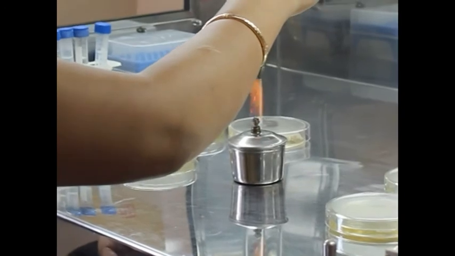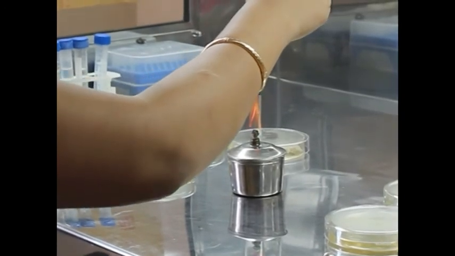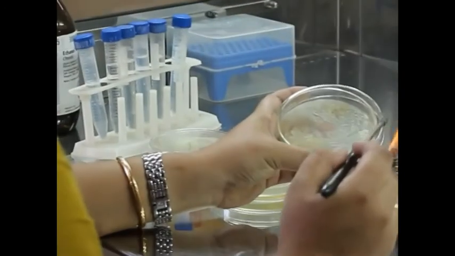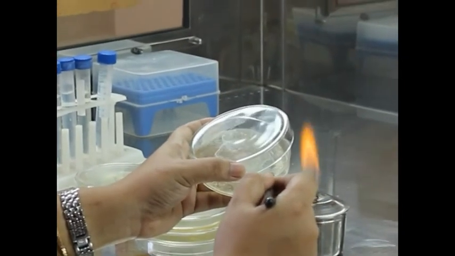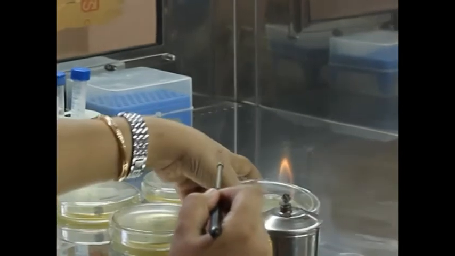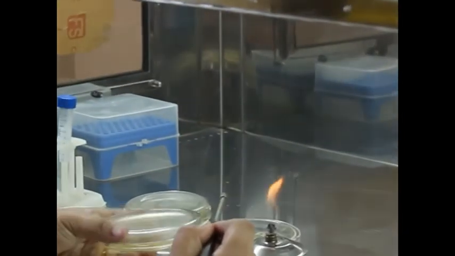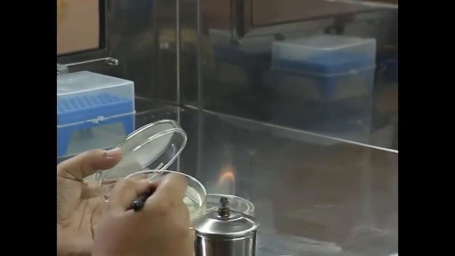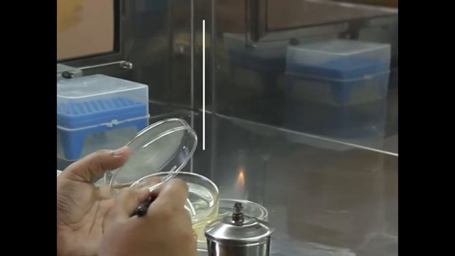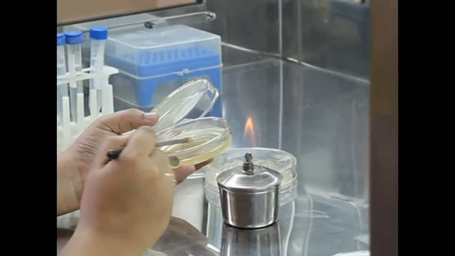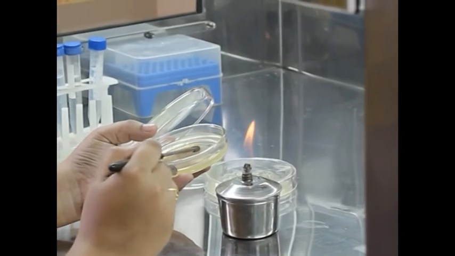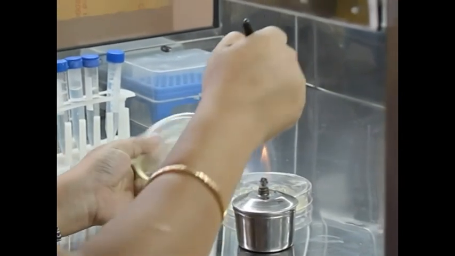Then, the inoculation loop is sterilized by heating in the flame and after cooling, one loopful of the bacterial culture from the tube is taken. Then, the petri plate cover is lifted by the use of the left hand, holding it at a 60-degree angle. The inoculum is placed on the agar surface and streaked from side to side in parallel lines across the surface of the area.